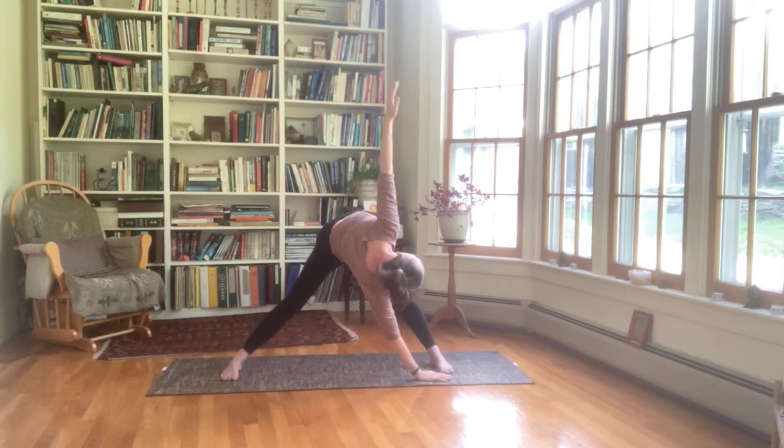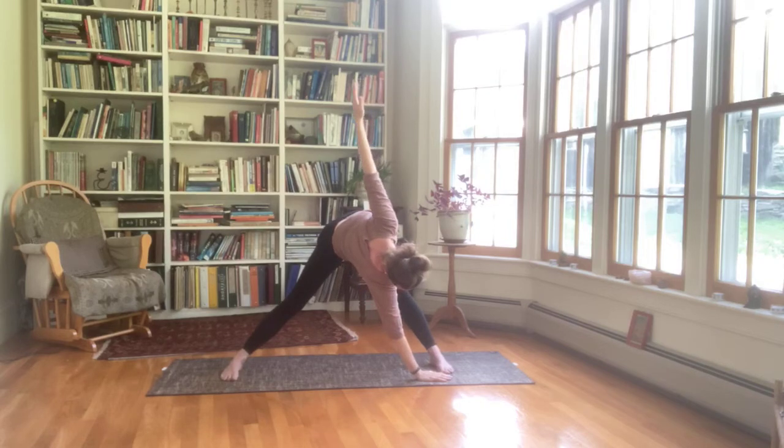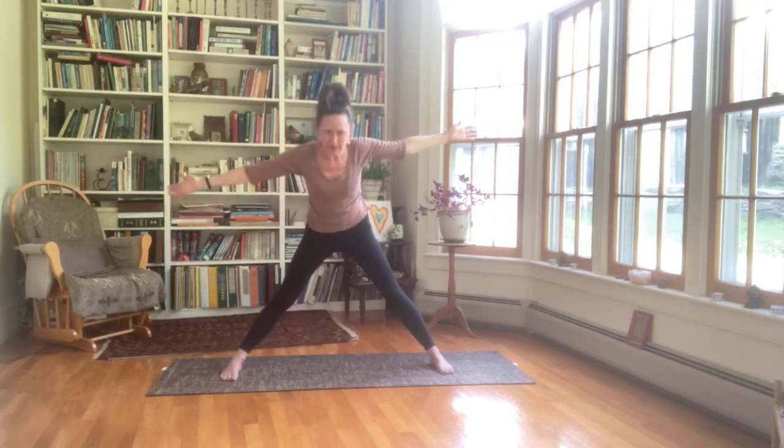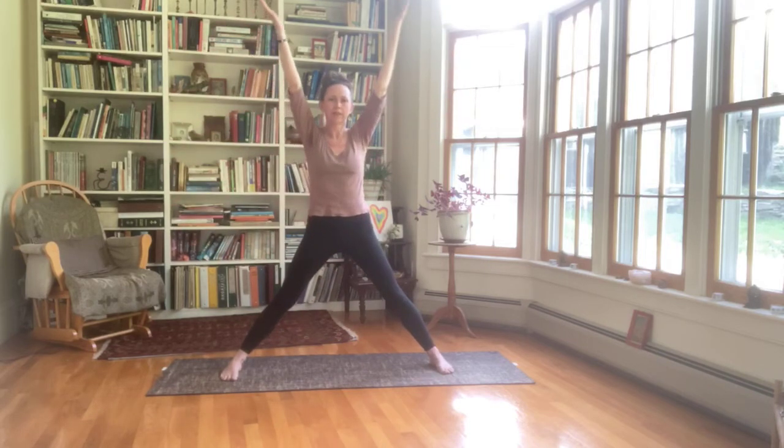And exhale, look over at your left foot. Push your left hand down so you're still turning your chest over to the right. Inhale, come all the way up to the top. We'll do that sequence twice more on each side.